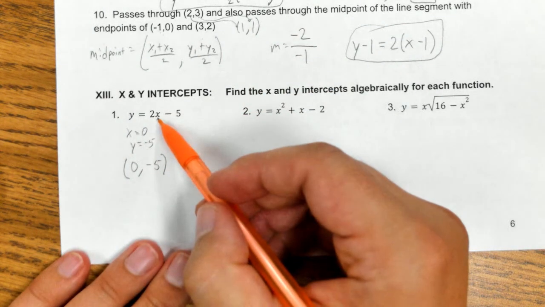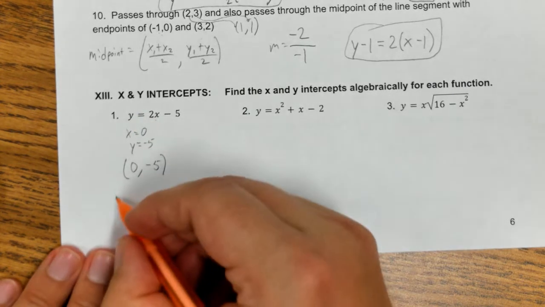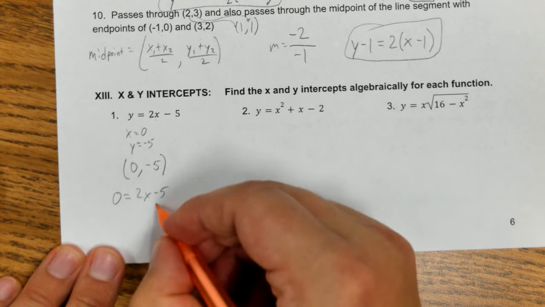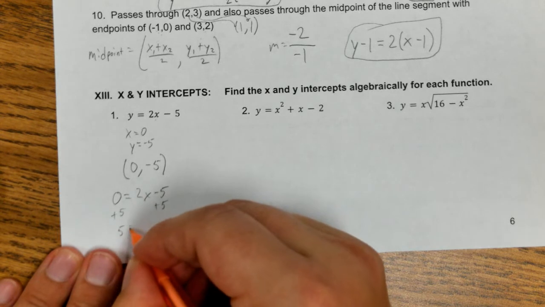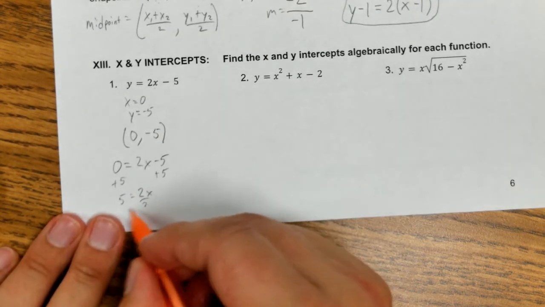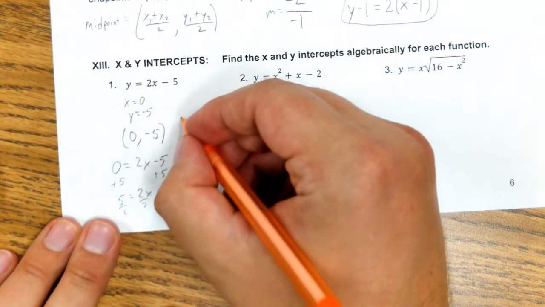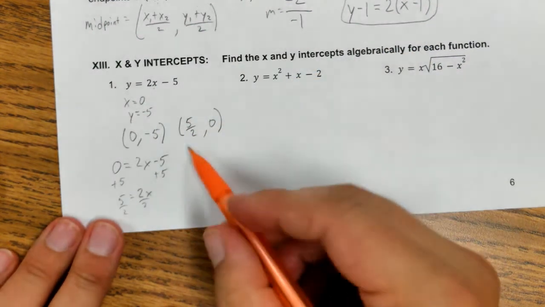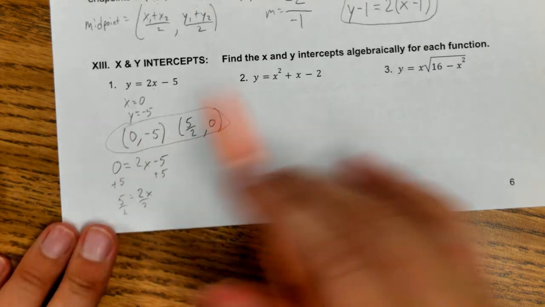And then for the other intercept, if I were to make y 0, I would have 0 equals 2x minus 5. And now you're just solving for x, so I'd add 5 to both sides. Divide by 2. And you get 5 halves, so you can either leave it as a fraction, 5 halves, or you could write the decimal, 2.5, doesn't matter. But those would be your x and y intercepts.